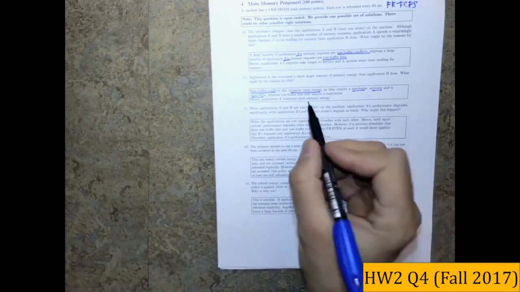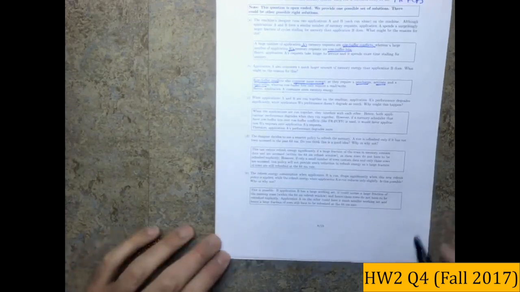So application A consumes more memory energy. For example, application B, which we are assuming has more row buffer hits, means that we don't need to continuously close and open new rows. Because we are hitting the row, that's why the consumed energy is lower.